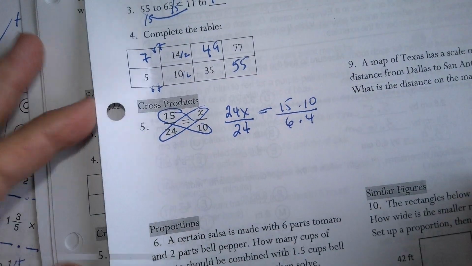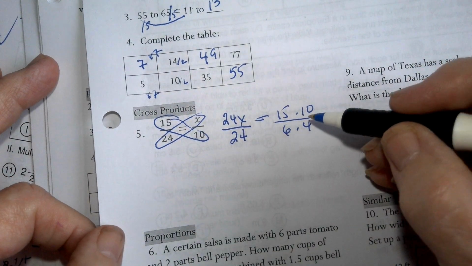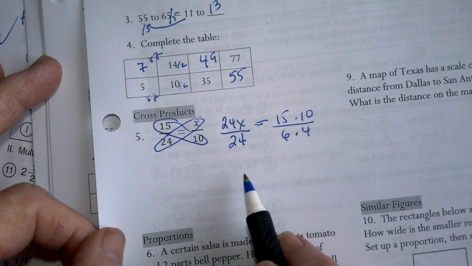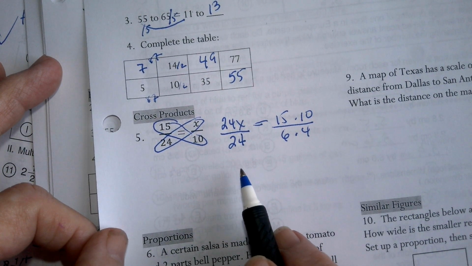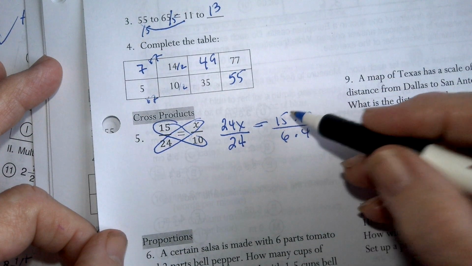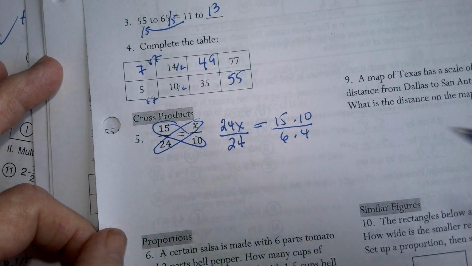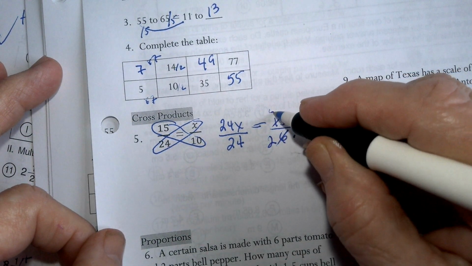Okay, so does that 6 go into the 15 or part of it? Let's talk about 15. So does 6 go into 15? No. Is there a factor? Yeah, 3. So 3 goes into both. So 3 goes into 15 five times, and 3 goes into this 6 twice.